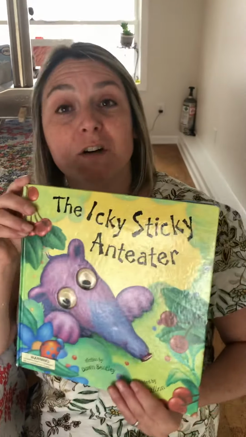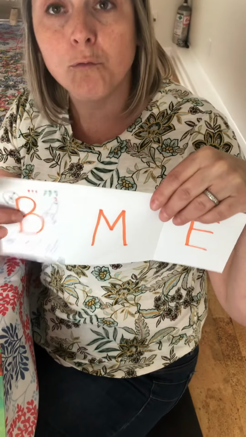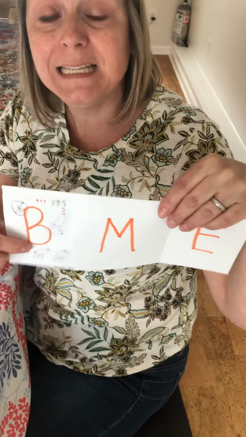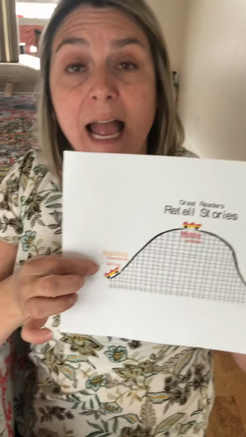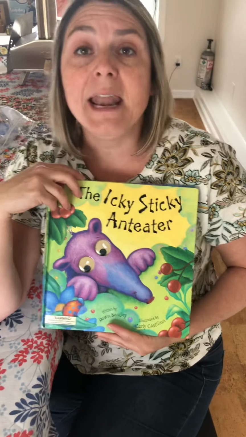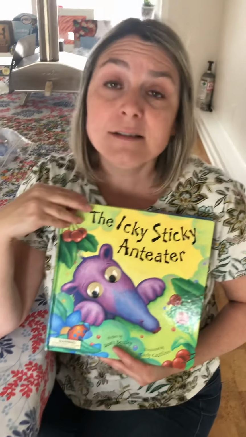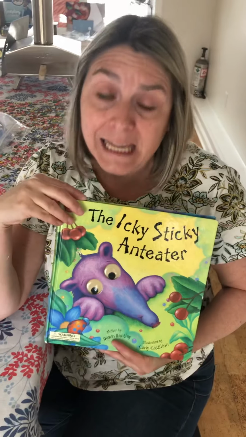Okay, welcome back, boys and girls. So you listened to your story today. What you are going to do is grab your beginning, middle, and ending retelling book, and I'm going to show you how to retell the beginning of the story. In the beginning of the story, we are introduced to the characters and to the setting. So, what I want you to do is I want you to go back to the story that you just read, and I want you to reread the first 2 pages. That is going to focus in on the beginning events.